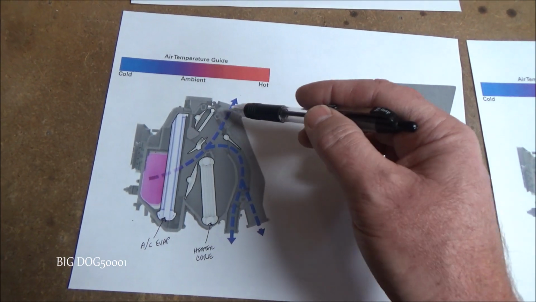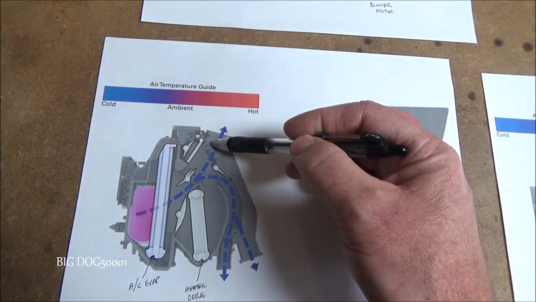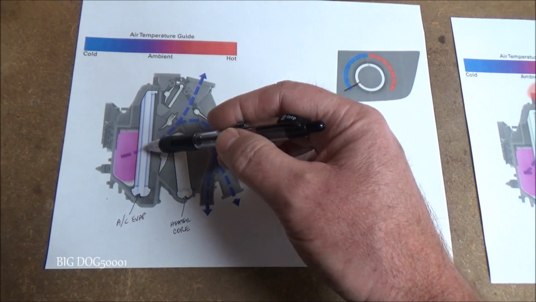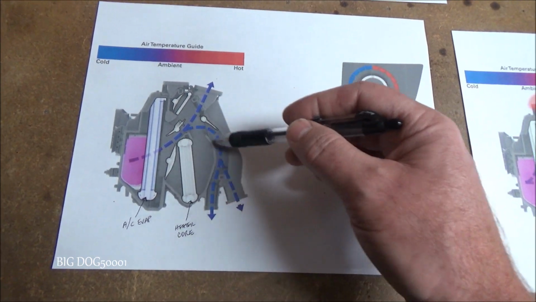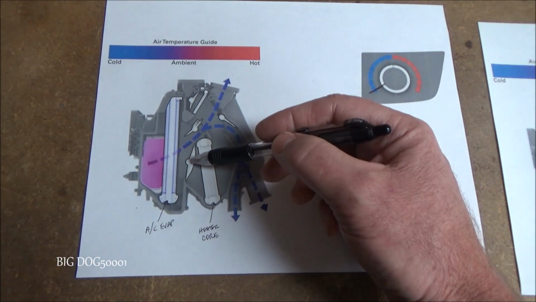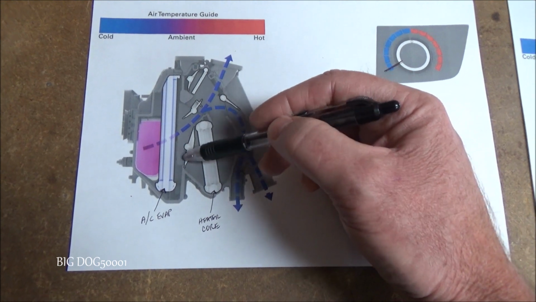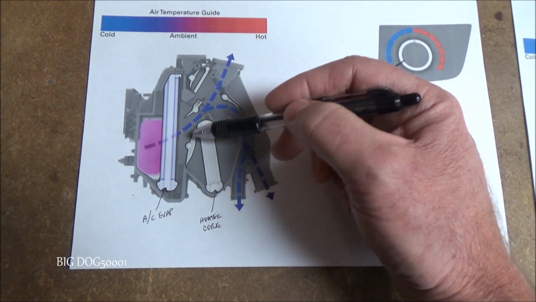And in this case, we're going out the vent, so this would be our defrost, this would be the vents, and this would be floor. So the air is coming out the vent, and it's coming out the floor, and it's coming out cool. That's how we have it in this situation. And right here and right here, those are going to be our air mix or blend doors. So that's what we're going to be concerned with.